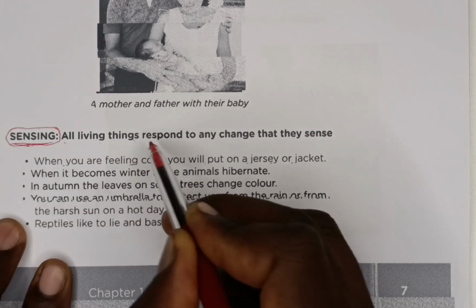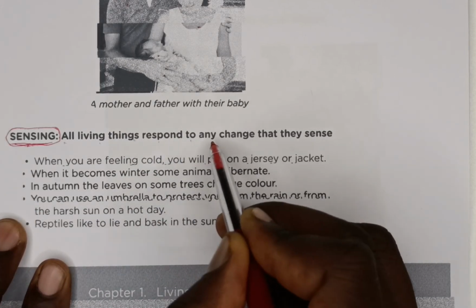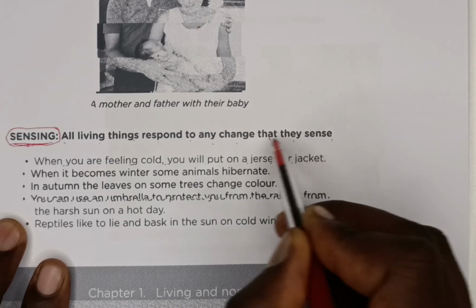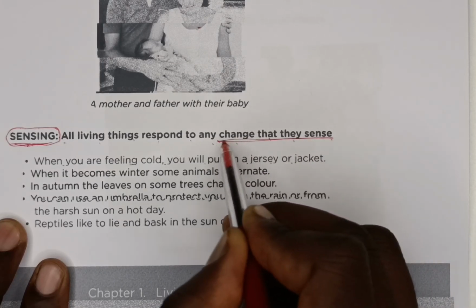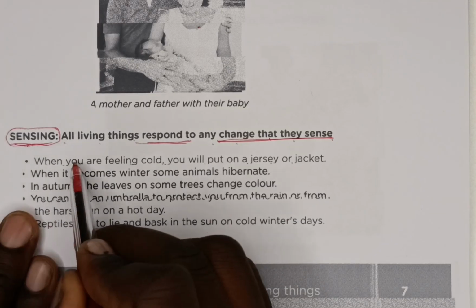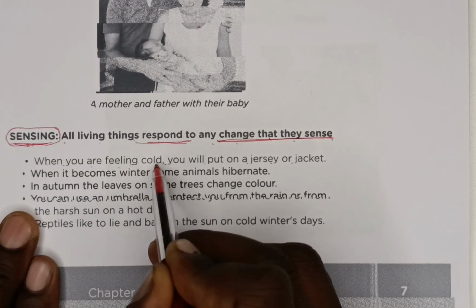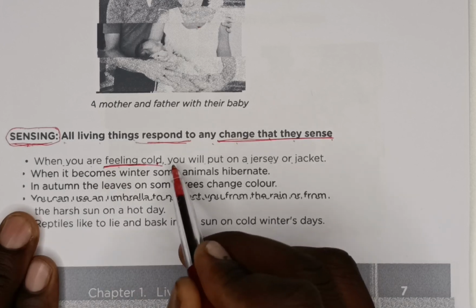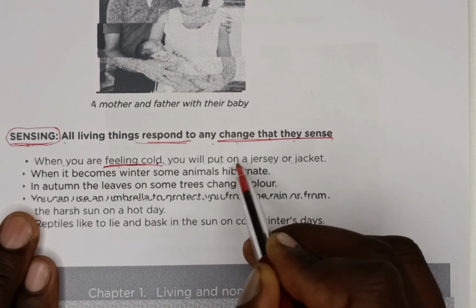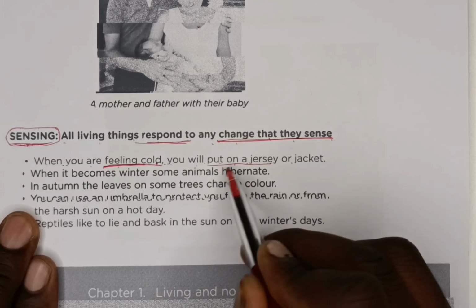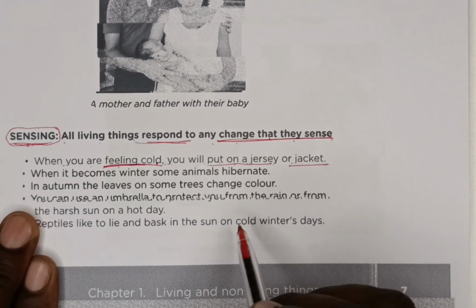All living things respond to any change that they sense. So if they sense any change, they respond to it. When you are feeling cold, this is what you are sensing. You are feeling cold. You will put on a jersey. So this is the response. You put on a jersey or a jacket.